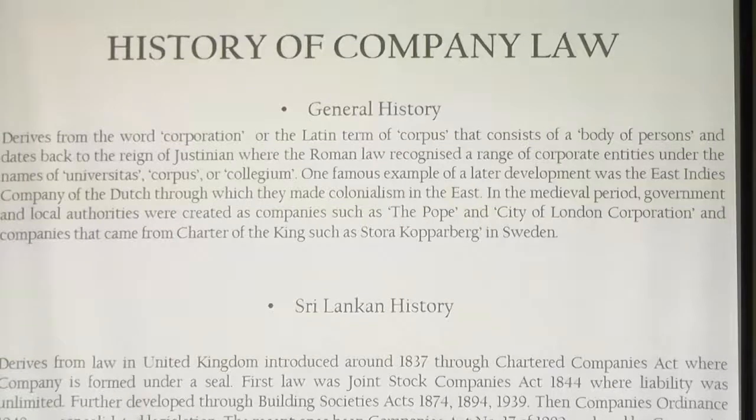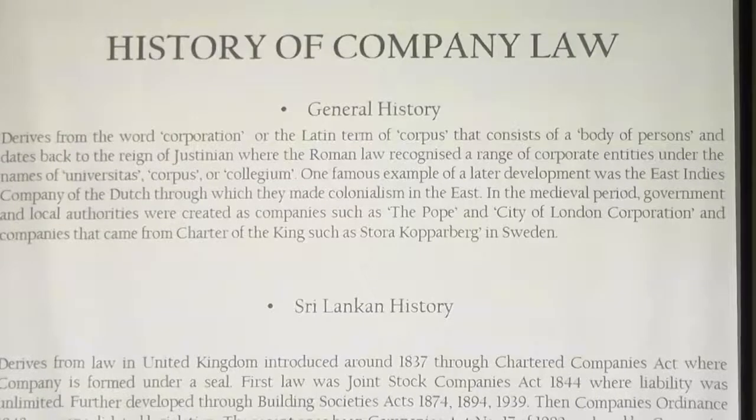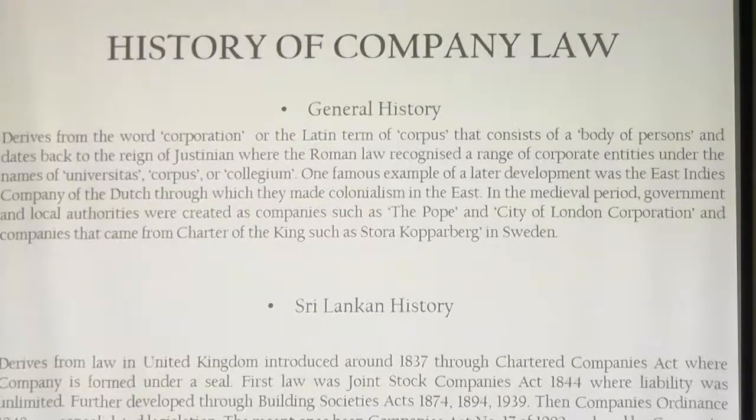And in fact, the recent one was the Companies Act number 17 of 1982, which was replaced by the new one, the Companies Act number 7 of 2007. So the present law applicable to companies in Sri Lanka is this Act number 7 of 2007. And all that you need to know about company law is mentioned here in this Act. This new law is modelled on Canada and New Zealand in their versions of the company law.